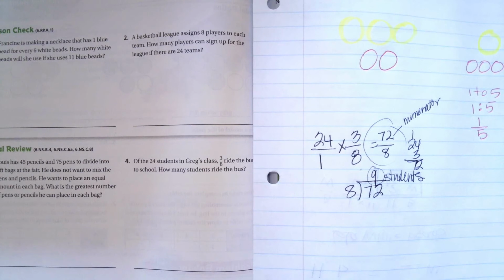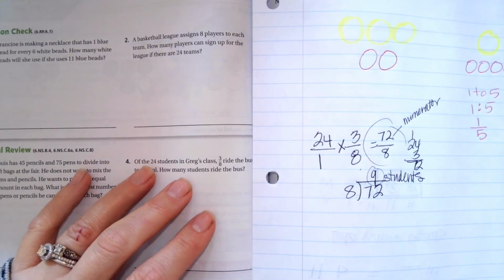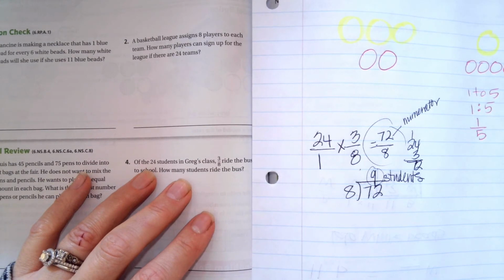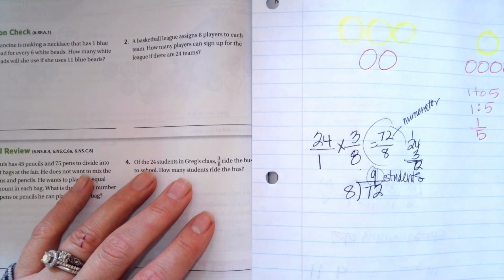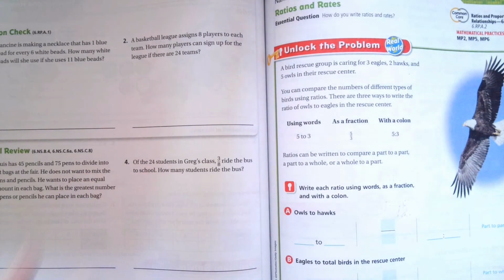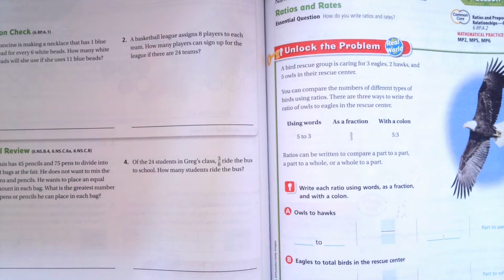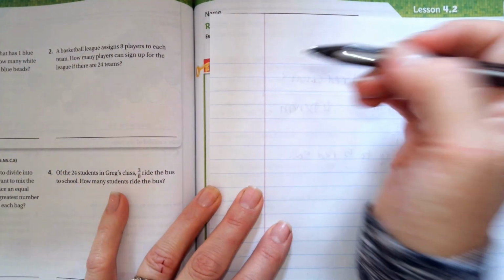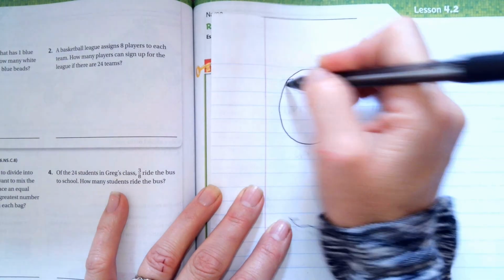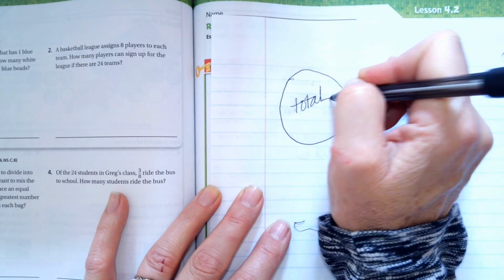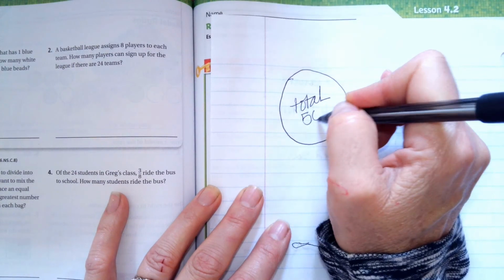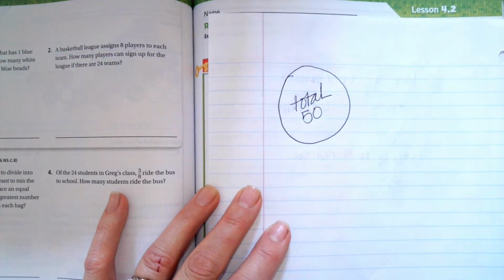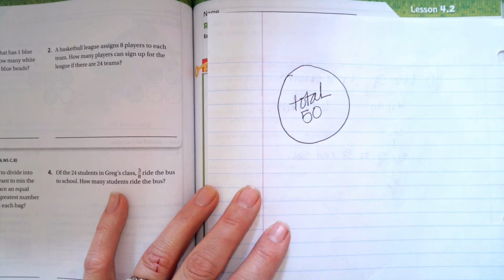So most people don't understand why you would multiply something like this. It doesn't feel like multiplication. So let me show you when you multiply a fraction with a whole number like this. If you have a total number of something, so suppose the number's 50. There's 50 people on a bus.